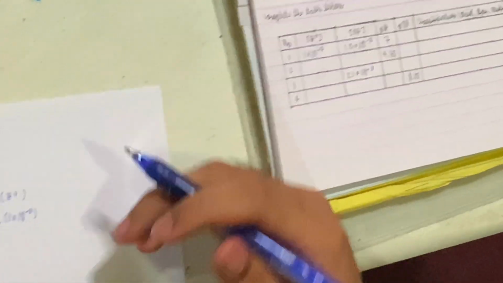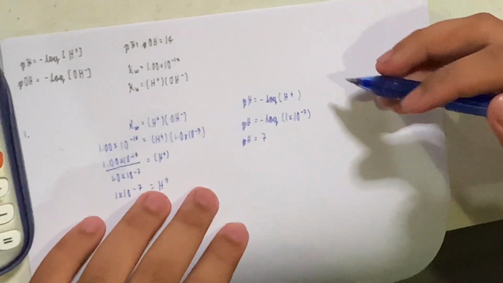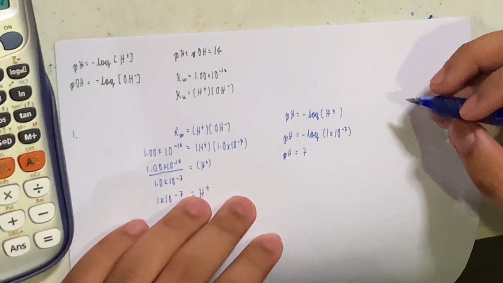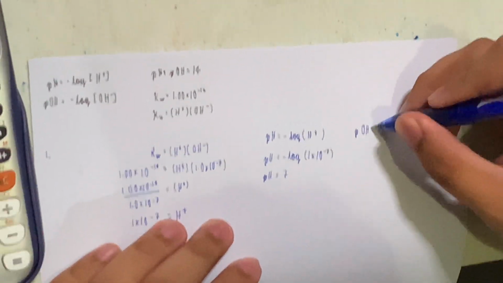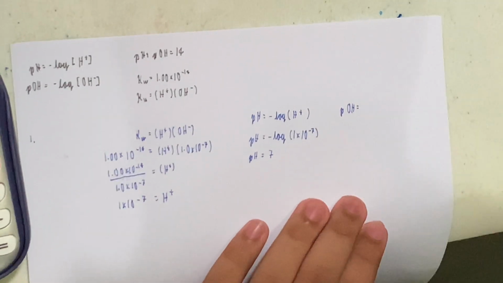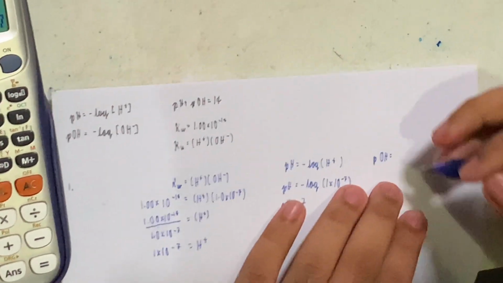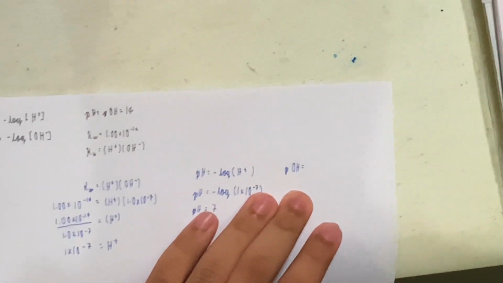And now, to solve for the power of hydroxide, since this is also given, we can also use this.